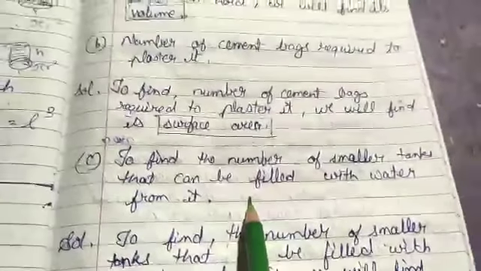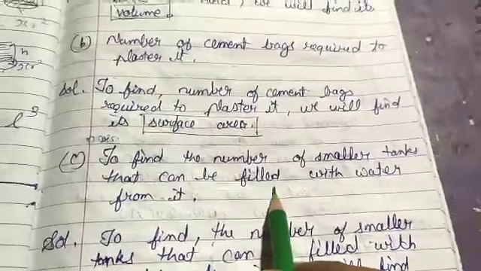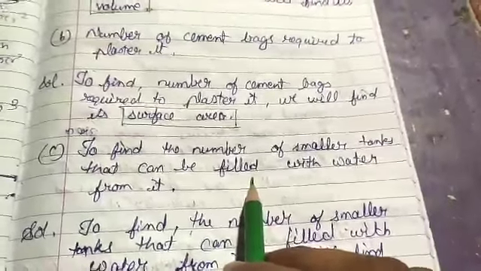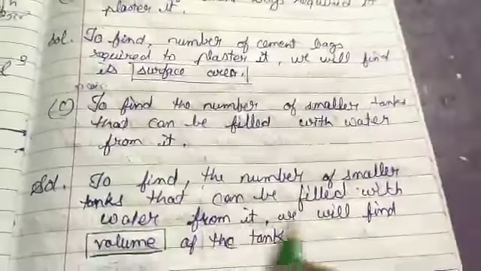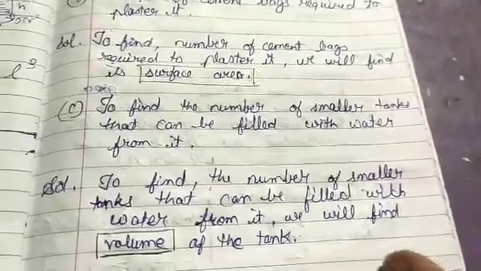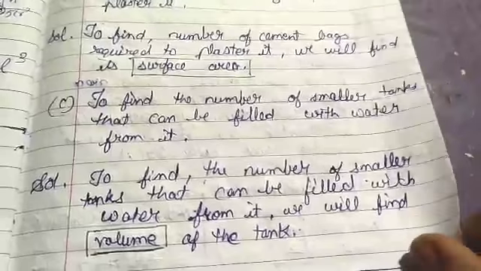Then, to find the number of smaller tanks that can be filled with water from it. From the huge cylindrical tank, we are filling a number of smaller tanks. So what will we need to find? We will need to find the volume of the tank. Then only can we find how much water we can fill from it. Now let us see the next question.